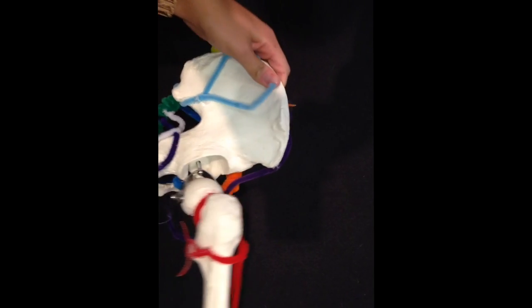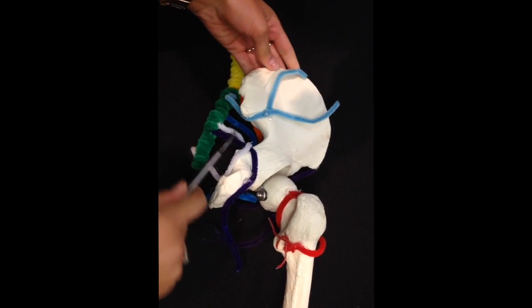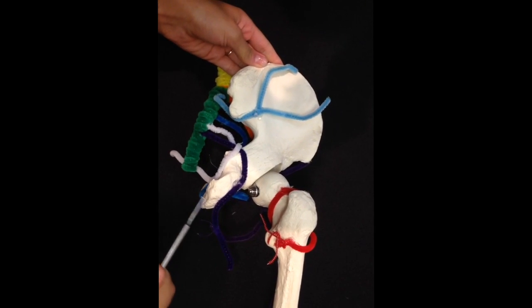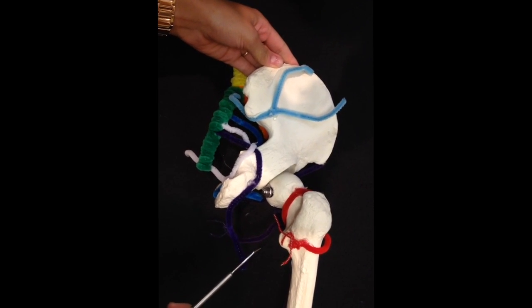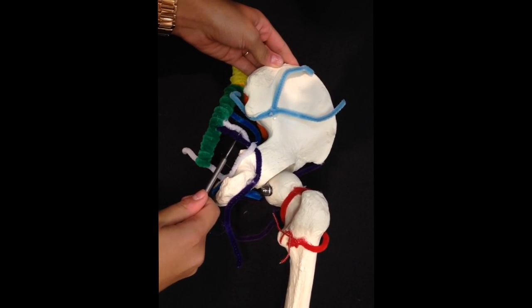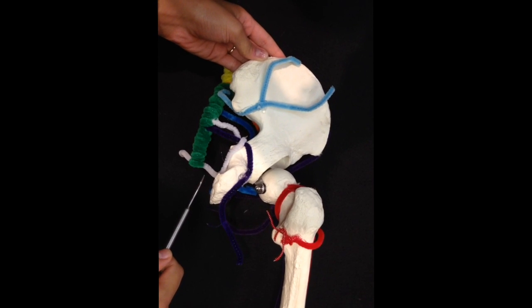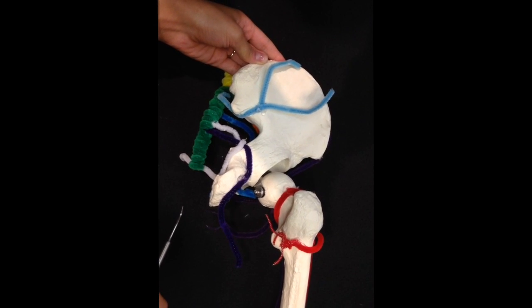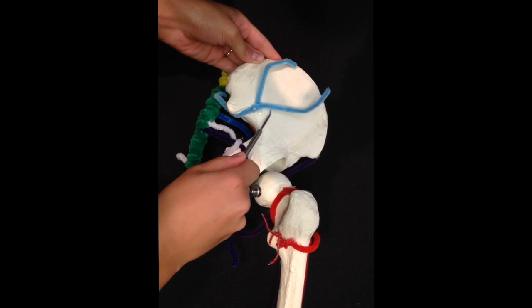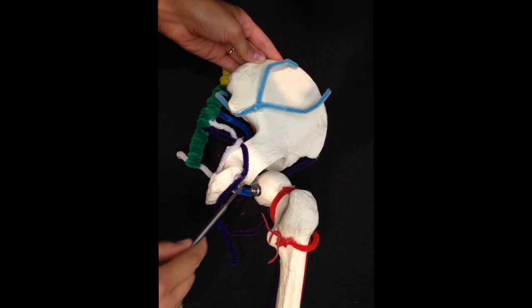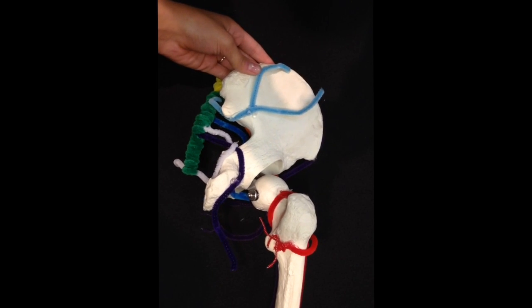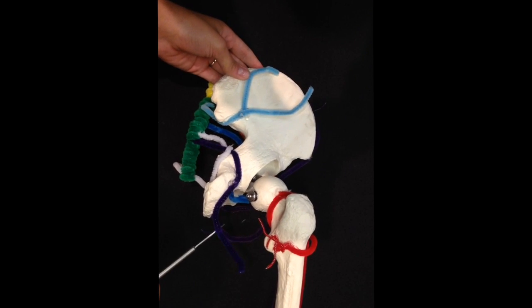The internal pudendal artery exits and enters the greater and lesser sciatic foramen respectively. The gluteal region is largely supplied by the superior and inferior gluteal arteries, entering the gluteal region via the greater sciatic foramen. The superior gluteal artery leaves the foramen above the piriformis muscle, the inferior below the muscle. In addition to the gluteal muscles, the inferior gluteal artery also contributes towards the vasculature of the posterior thigh.